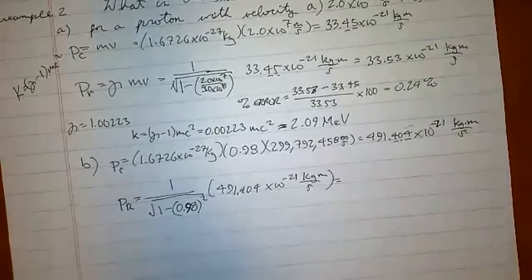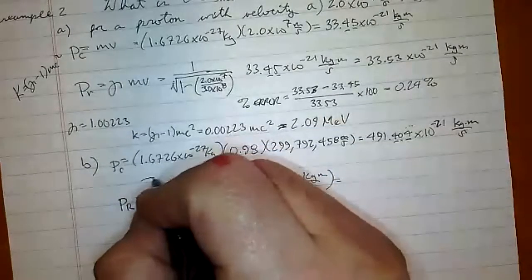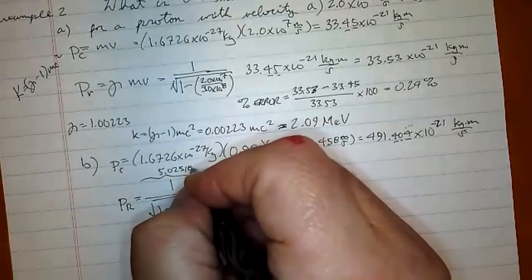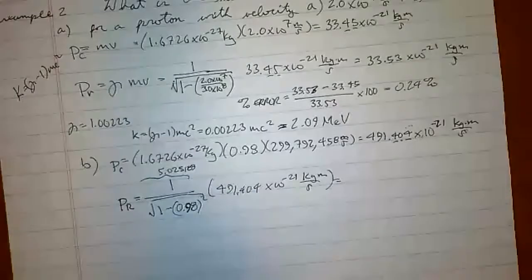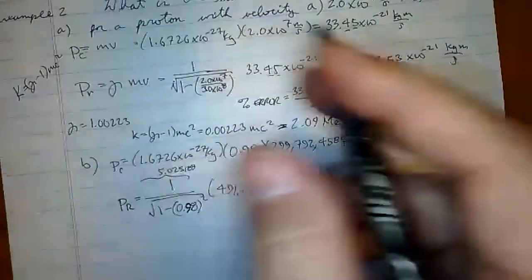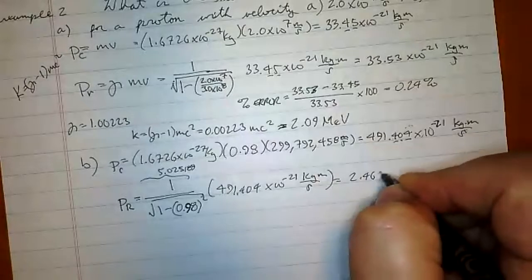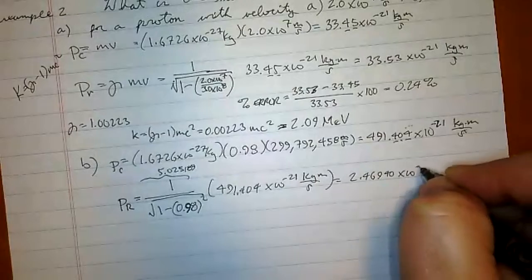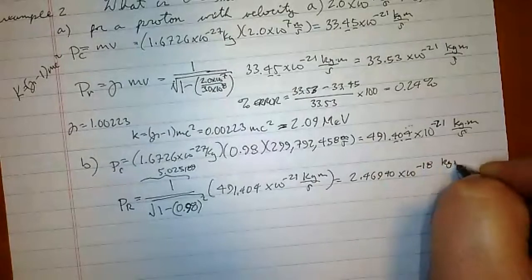So I'm going to say 1 divided by the square root of 1 minus 0.98 squared. That gives me 5.025. So you can see that's actually a pretty significant gamma factor. So I'm going to say that times the 491 that I had before. And I got 2.46940 times 10 to the negative 18th kilograms meters per second.